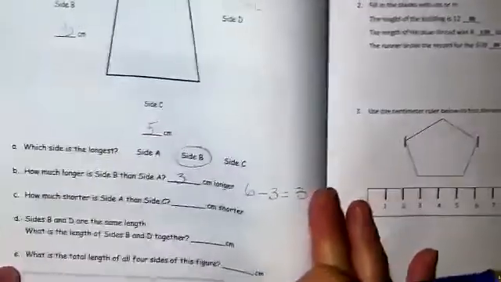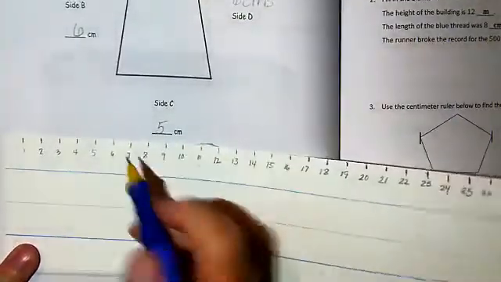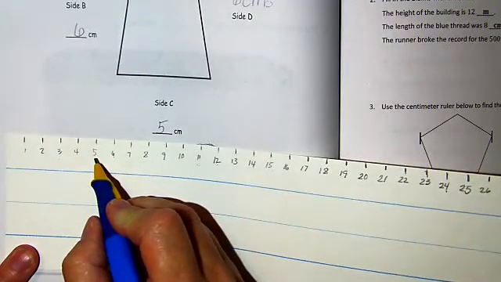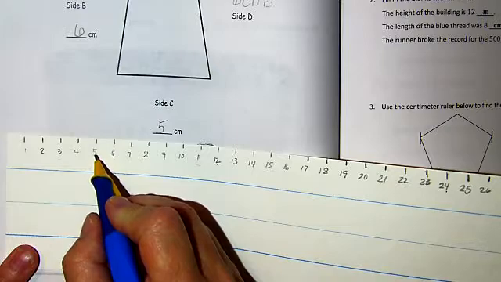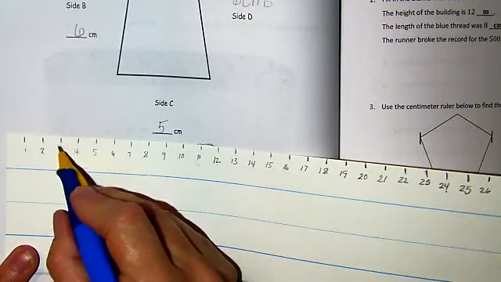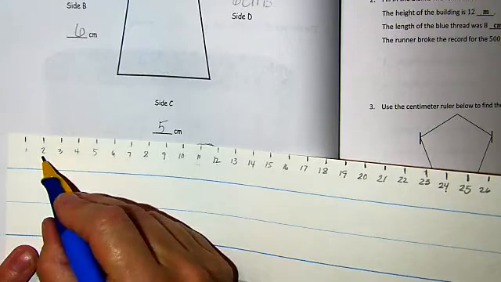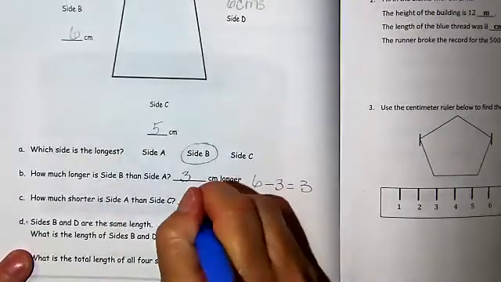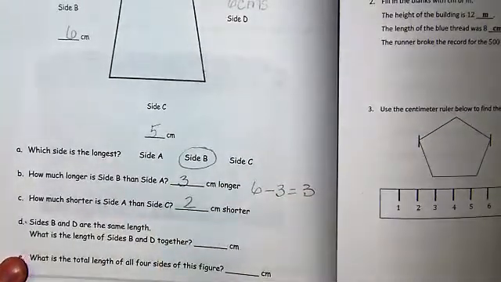So we can do a subtraction sentence, or we can count back on our number line. So side C is 5, and side A is 3. So 5, and we're going to go back 3. 1, 2, 3. 2 centimeters is the difference between those two numbers.